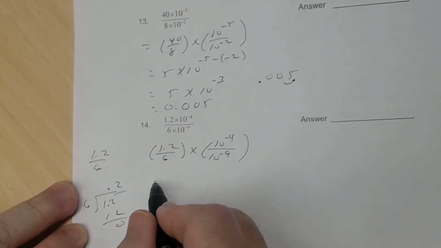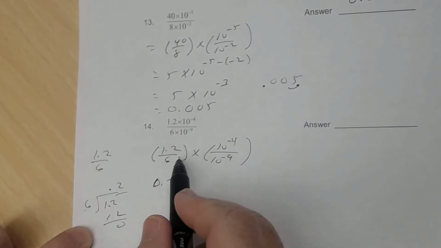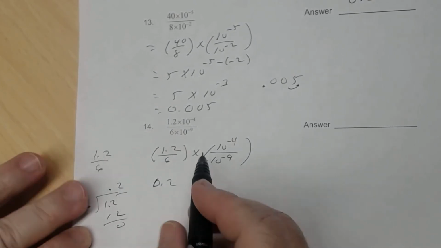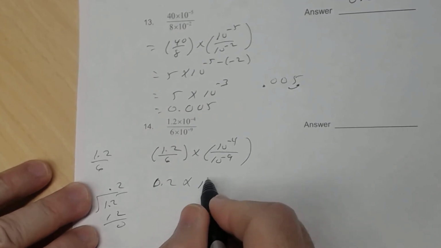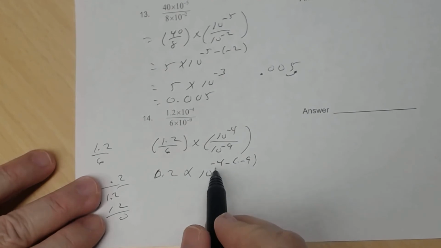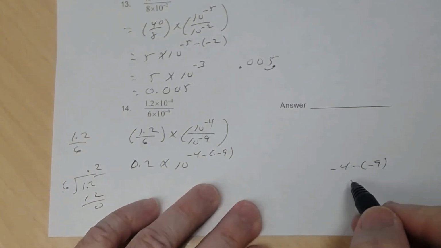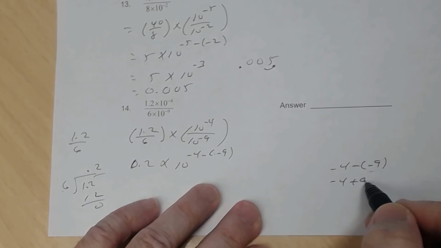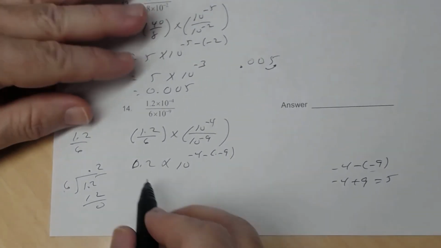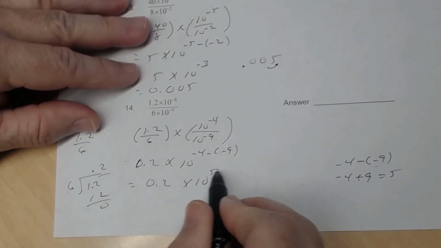So the answer is, this right here is 0.2. 1.2 divided by 6 is 0.2 times, and then that's 10 to negative 4, subtract the negative 9. And remember, negative 4 subtract negative 9 is negative 4 plus a positive 9, which is 5. So this becomes 0.2 times 10 to the 5th.